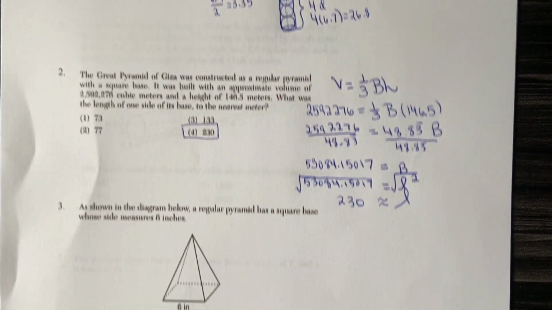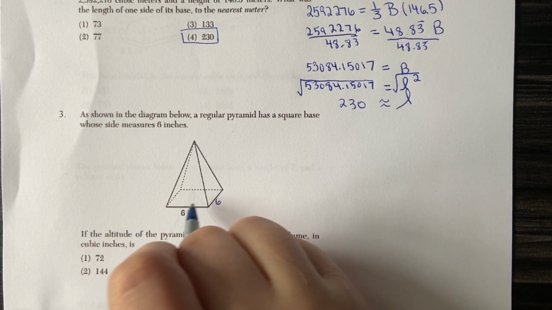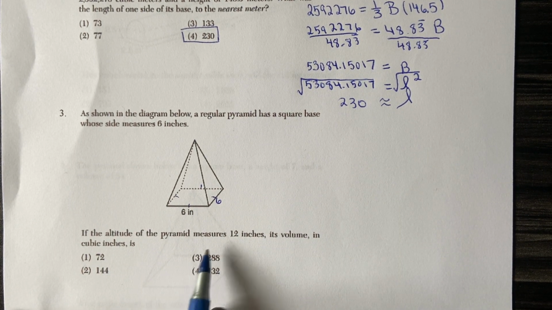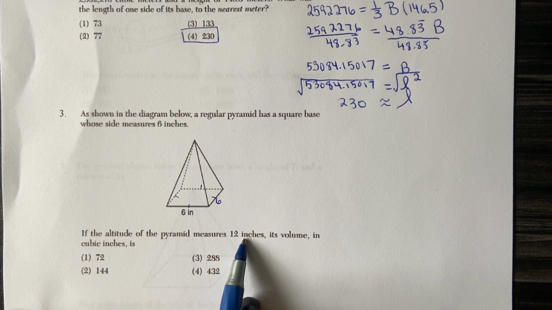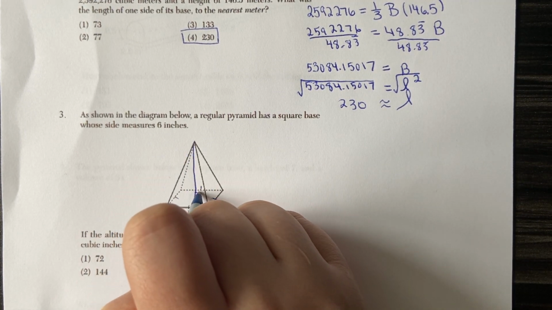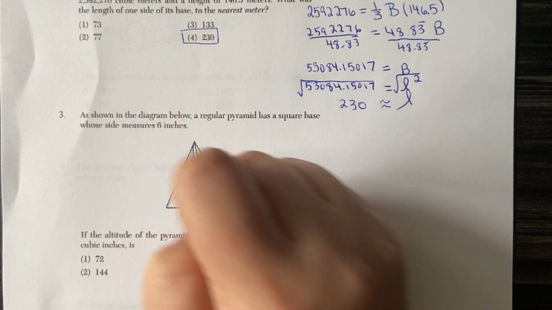Okay, so then for number 3. It says, as shown in the diagram below, a regular pyramid has a square base. Okay, so label that 6 and 6, whose side measures 6. If the altitude of the pyramid measures 12, its volume in cubic inches is what? Okay, so they're giving you altitude. Altitude is the same thing as height. So they're telling you guys that that's 12.